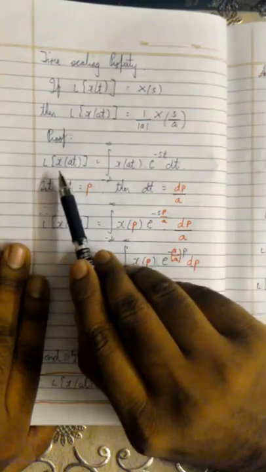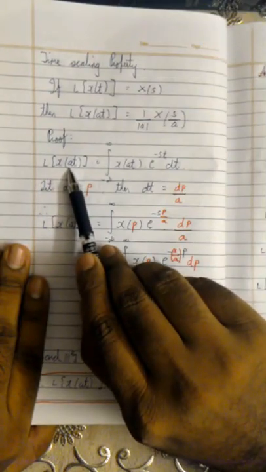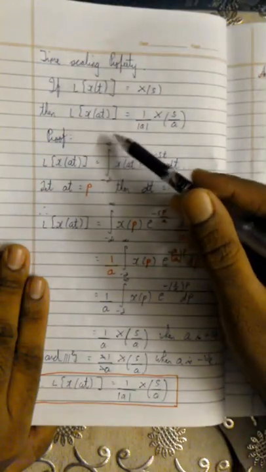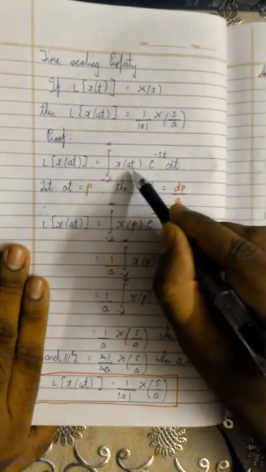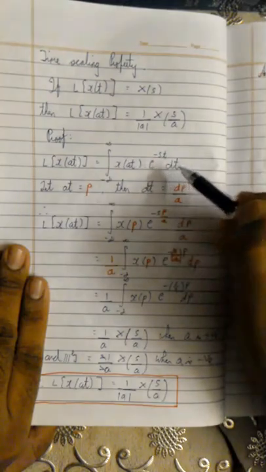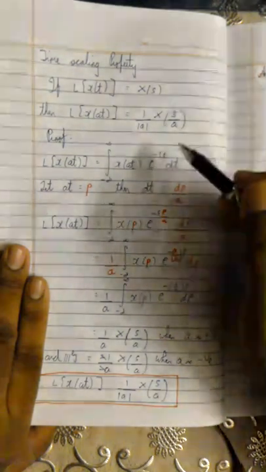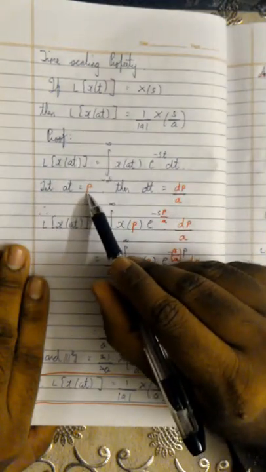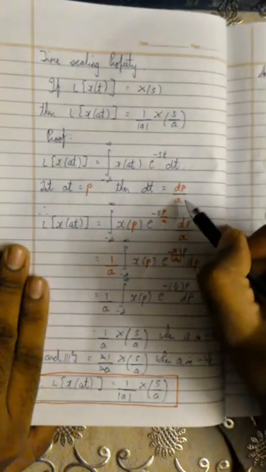The proof is we find the Laplace transform of x of a t. Laplace of x of a t is nothing but the integral from minus infinity to plus infinity of x of a t into e raised to minus st dt. Next, we replace a t with p. So let a t be p. In that case, dt will become dp by a.